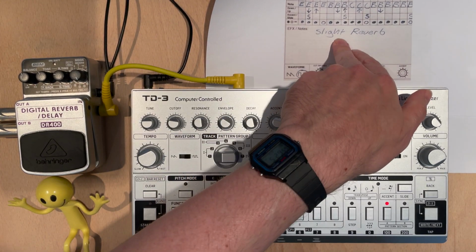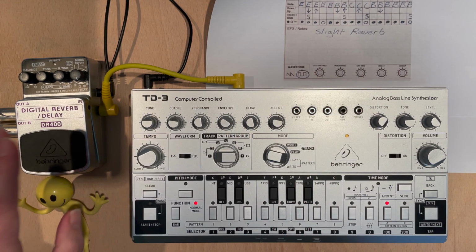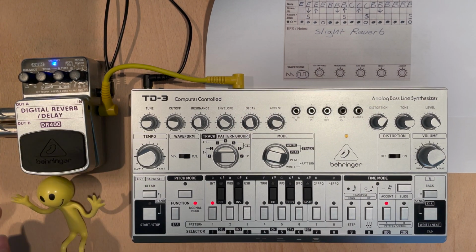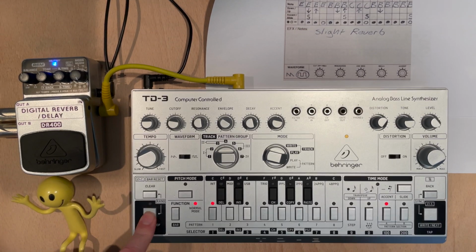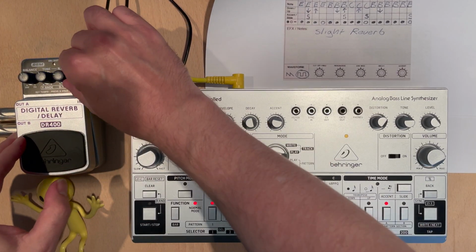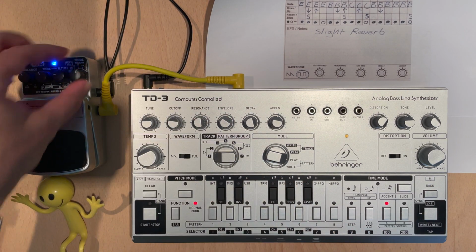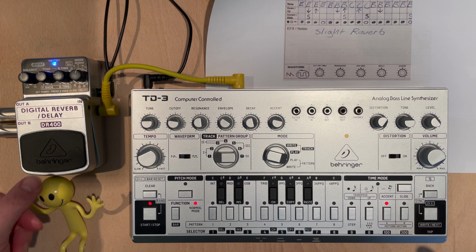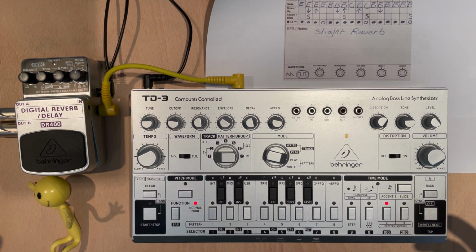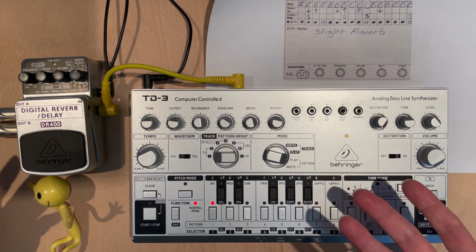But they have said use a slight reverb, so that's why I've got it plugged into this pedal here. Switch on my pedal here. What have I got? I've got a delay at the moment. Let's turn that to reverb mode. There we are with the slight reverb. So there we go. That is how we do it.